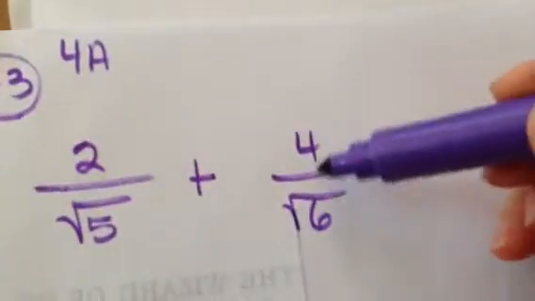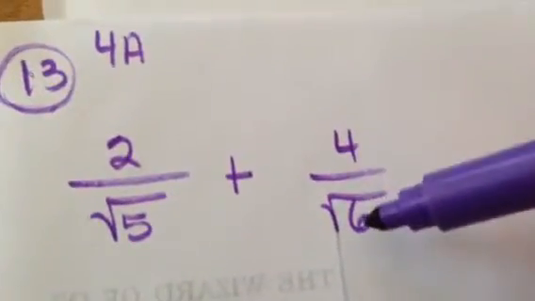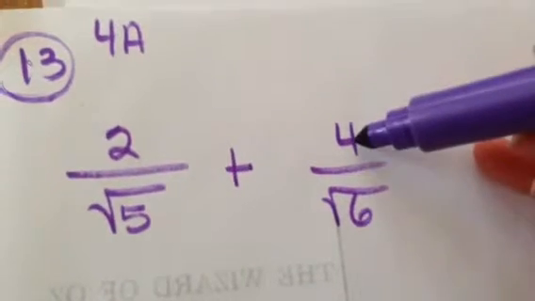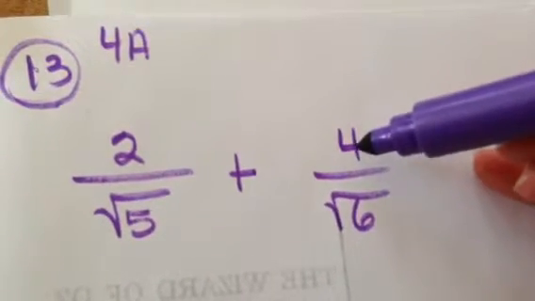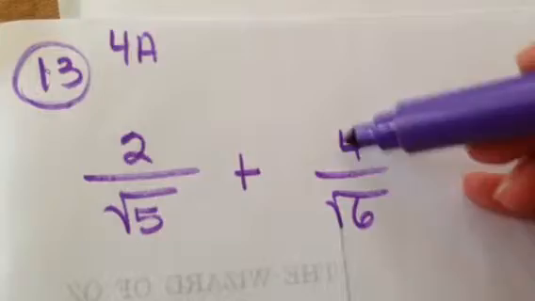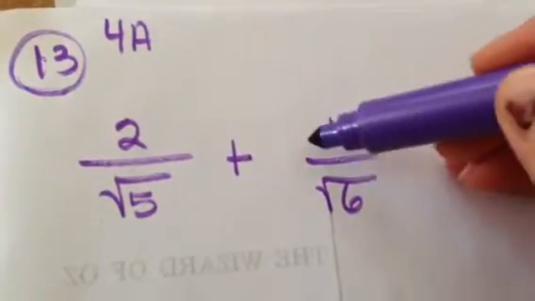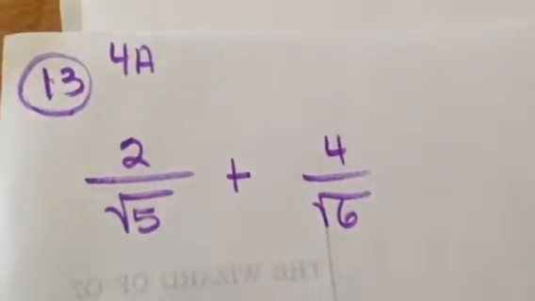Now, by the way, as a little reminder, you cannot simplify this fraction right here because you have a number that's outside of a radical and you have one that's inside the radical. So you couldn't simplify like that. If they were both in the radical, simplify away.